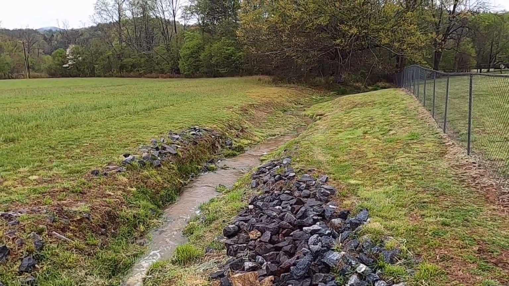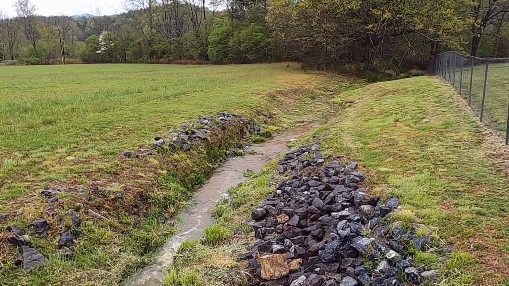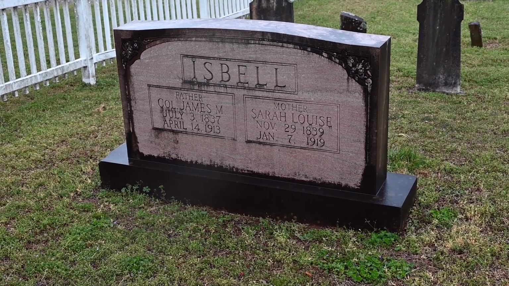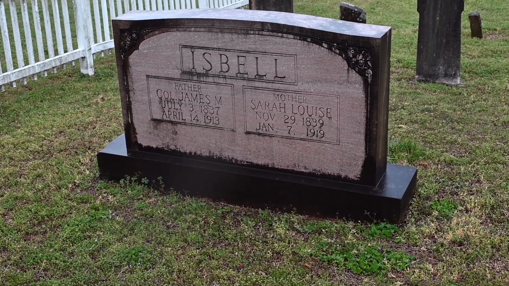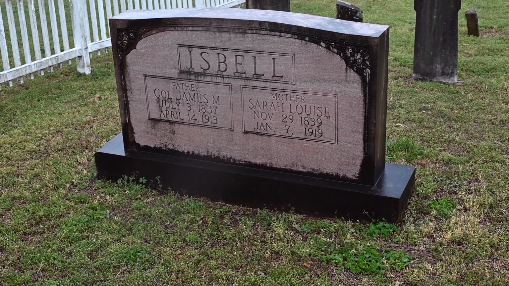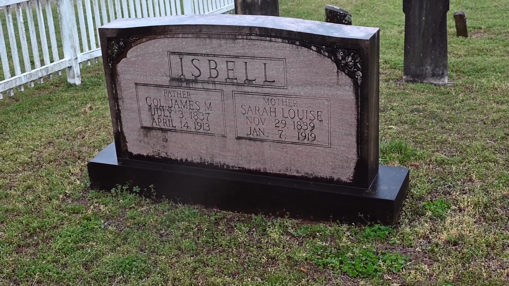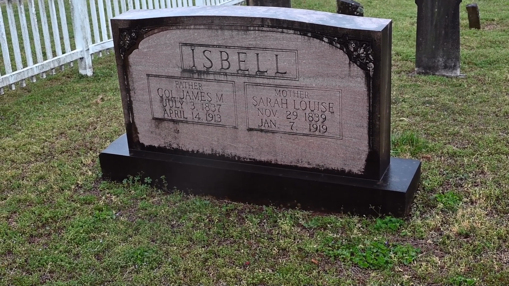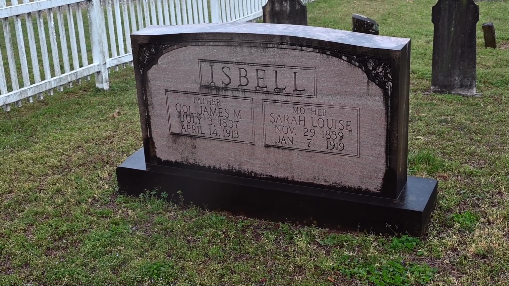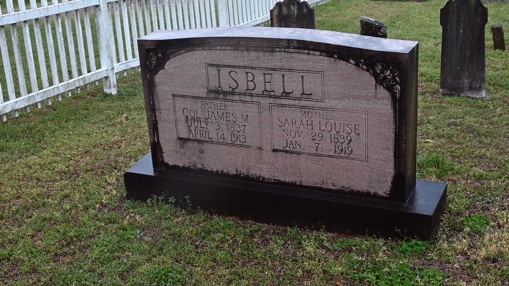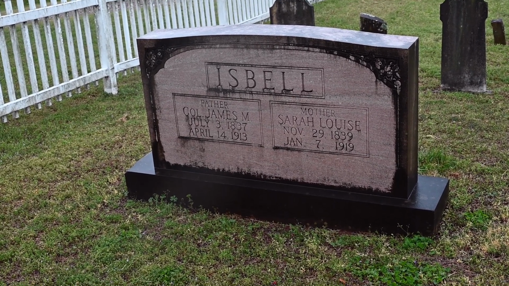So, with this glimpse of a small creek, I will leave Maria's Chapel and carry on my trip. Right now I'm at Grandin Baptist Church, another church that didn't exist at the time of the murder, but in this cemetery you find the grave of Colonel James M. Isbell and his wife Sarah Louise Isbell. James was Tom Dooley's eager pursuer before and during the trial. His wife, Sarah Louise Isbell, was actually Tom's second cousin.